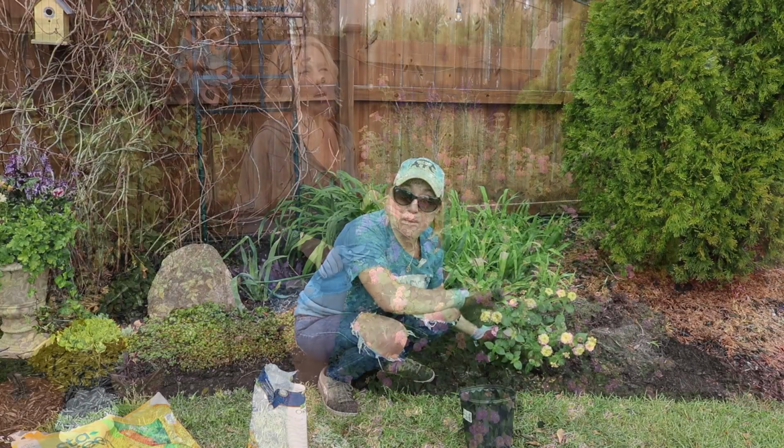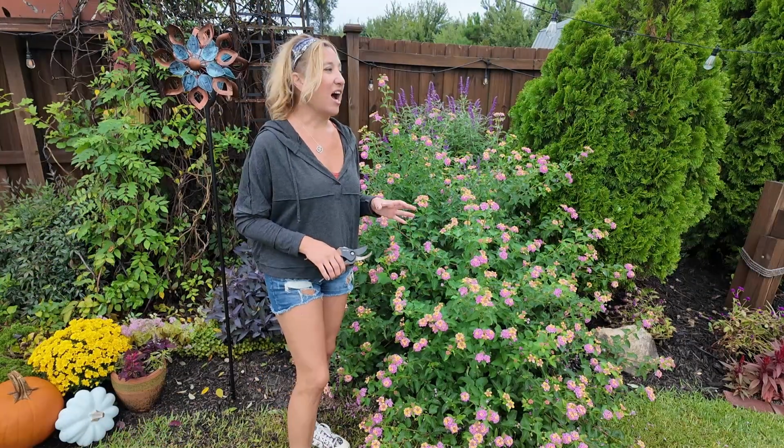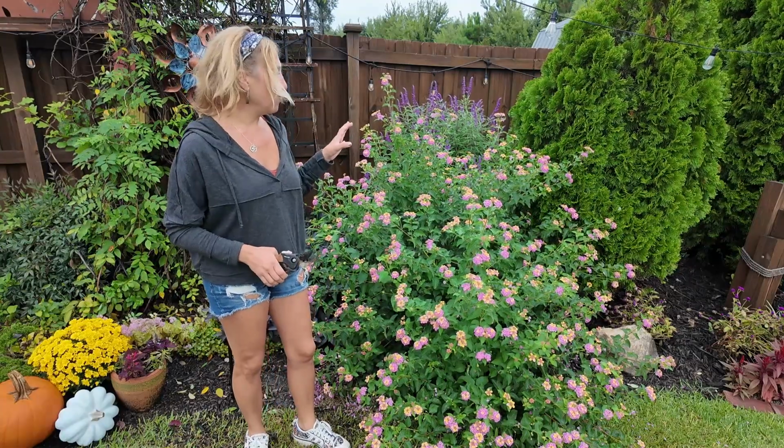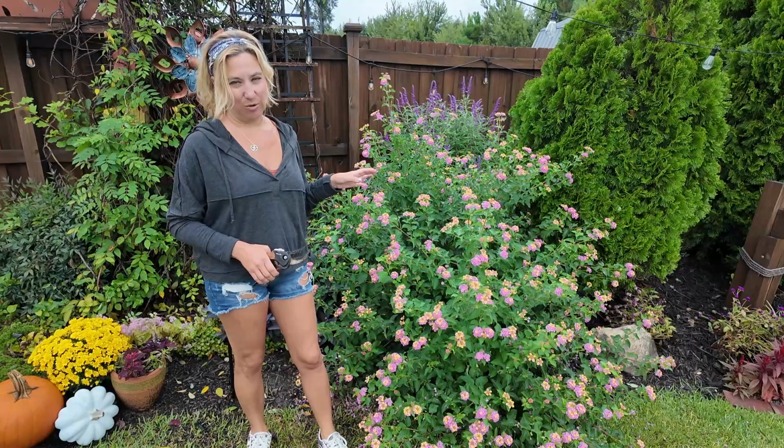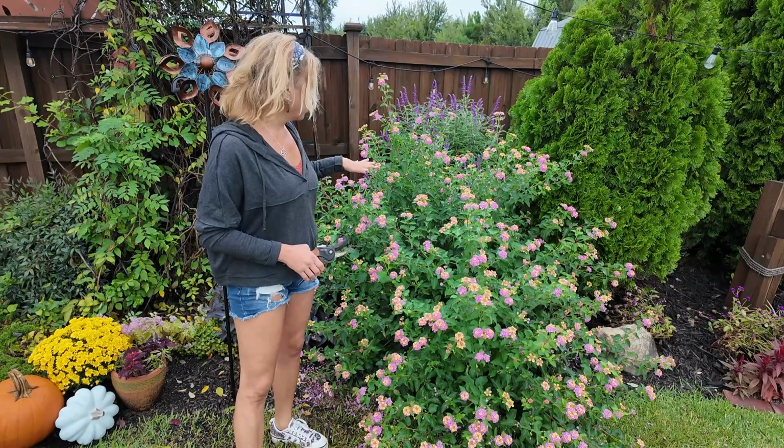The plant has gotten tremendous in size. I am not complaining. I think it looks glorious, but it was not what I thought it was going to be, even after I had read the tag on it. Now, the lantana is a perennial in my area anyway. Here it is in all of its glory today.